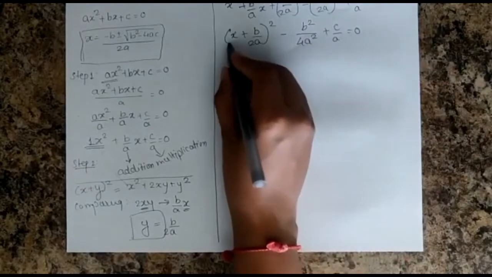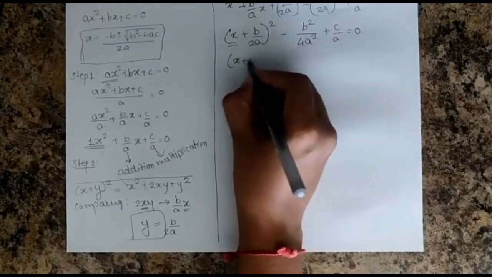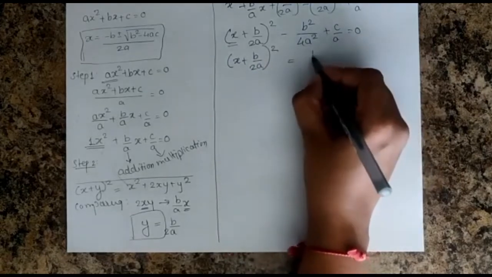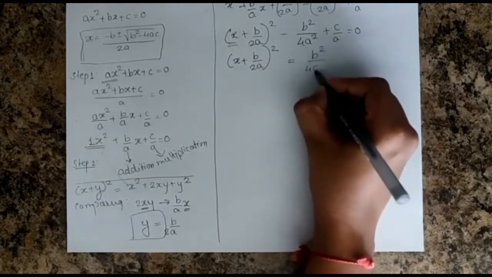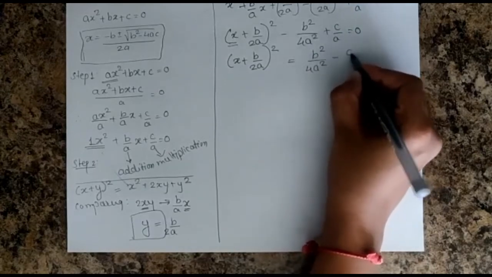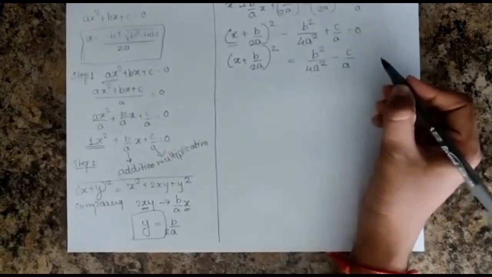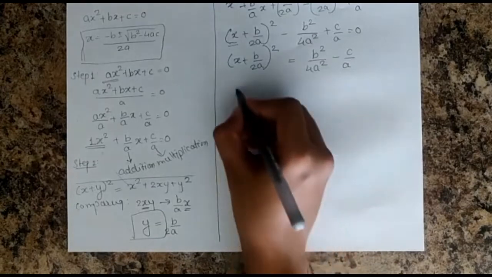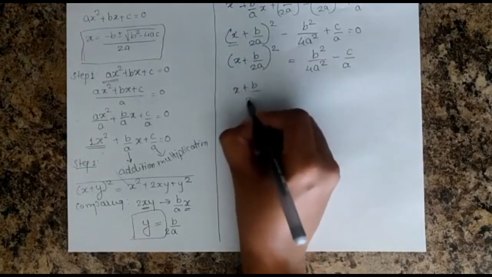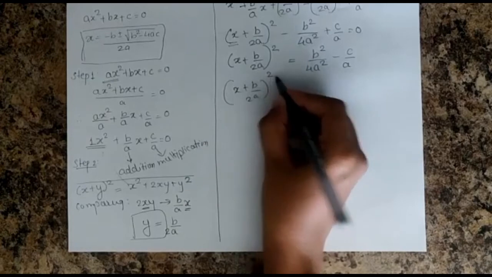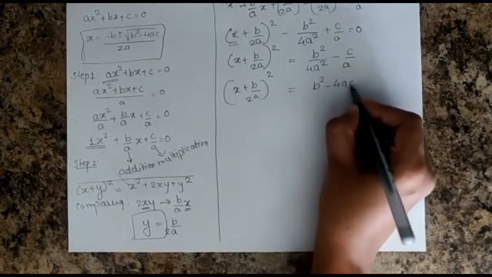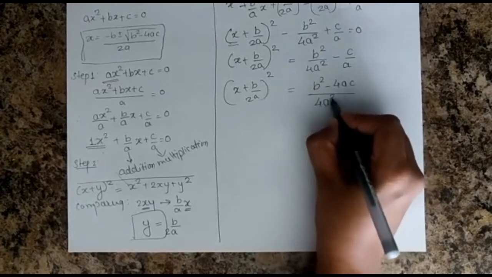To find the value of x, we need to keep x alone, which will be equal to b square upon 4a square minus c upon a. So what we'll do is, we'll make the denominator same. So it will become x plus b upon 2a bracket square equal to b square minus 4ac upon 4a square.